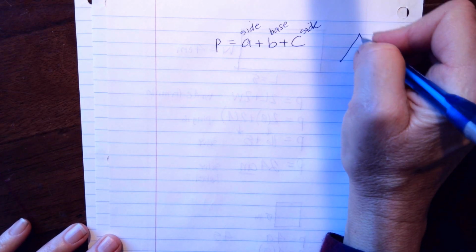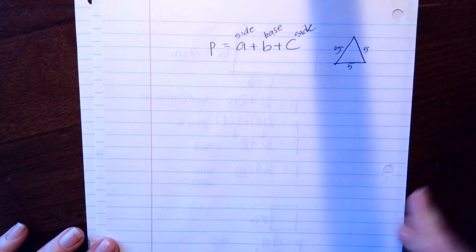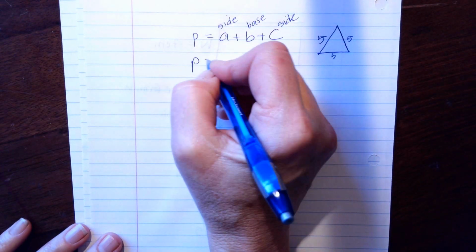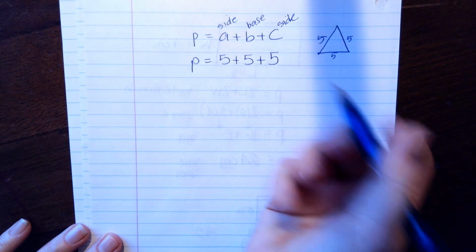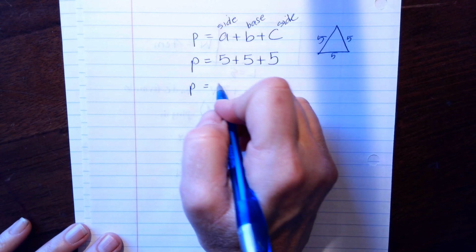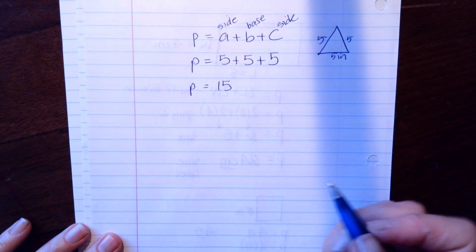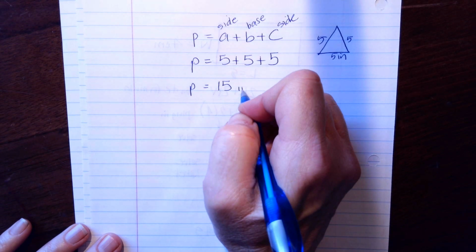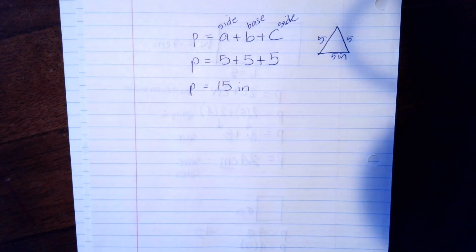So suppose you had 5, 5, and 5. You're just going to write P equals 5 plus 5 plus 5. And then you're going to simplify it. P equals 15, and say this was in inches. Then you're going to label your answer inches. Does that make sense? All right, awesome.